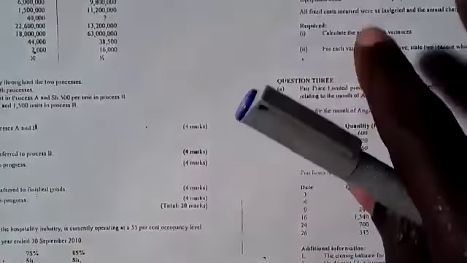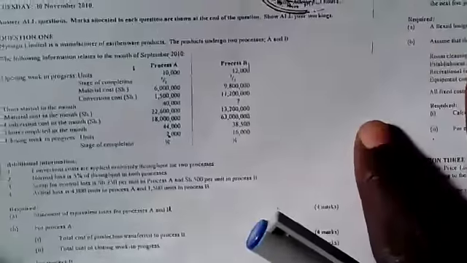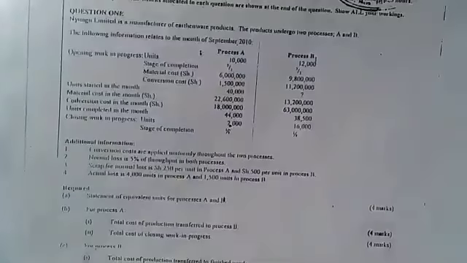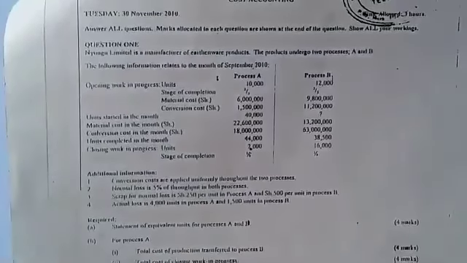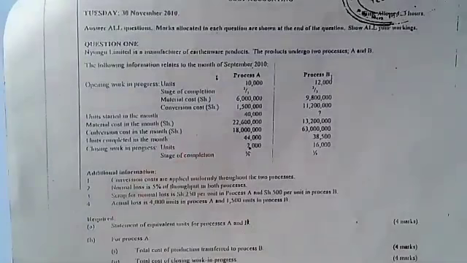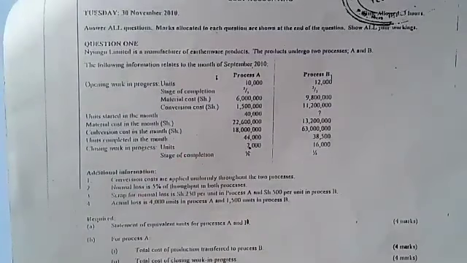Nyangu Limited is a manufacturer of earthware products. The products undergo 2 processes, A and B. The following information relates to the month of September 2010. So we're doing the question displayed on the board. I'll read it again. So this question had been posted on your Zap, but it's there on the wall. So I'll read it again loudly.